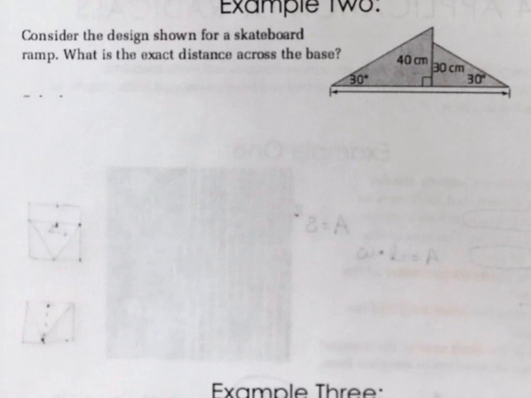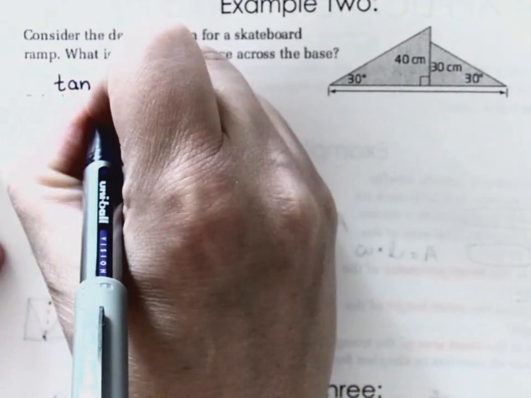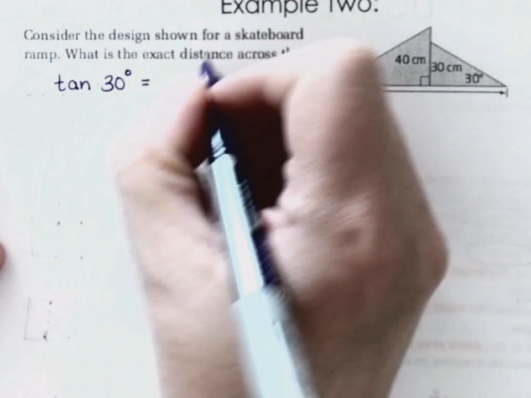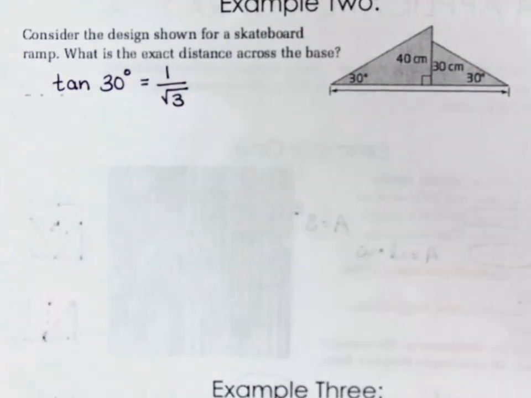Okay. So this question is unfair. You wouldn't be able to do it because you don't know what the exact value of tan 30 is. I do, and you will in grade 12, but we don't know that yet. But if I told you this, then you could do this question.